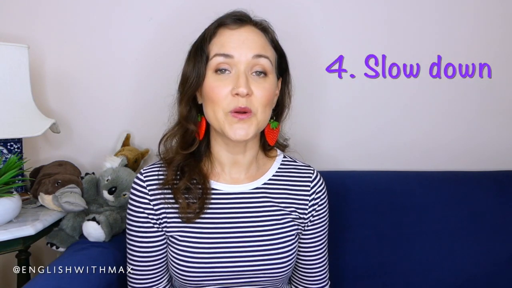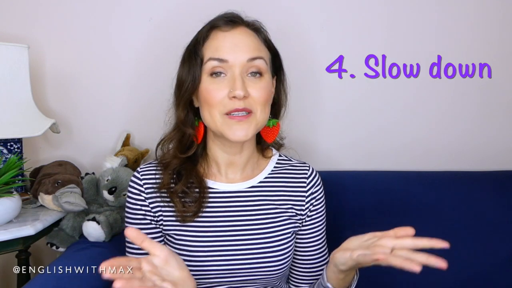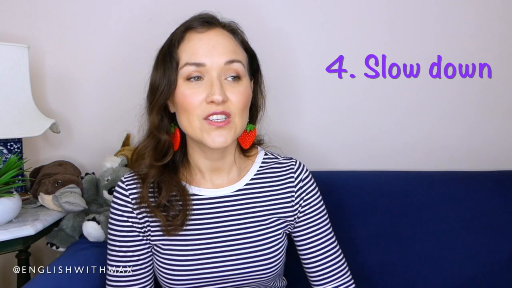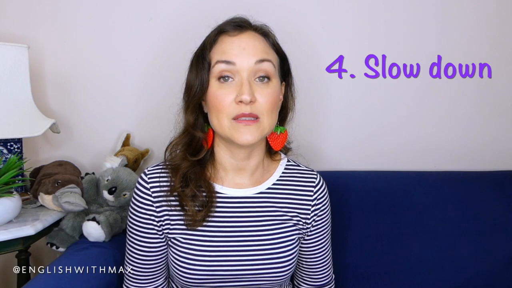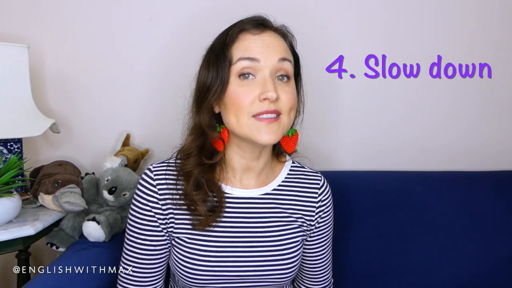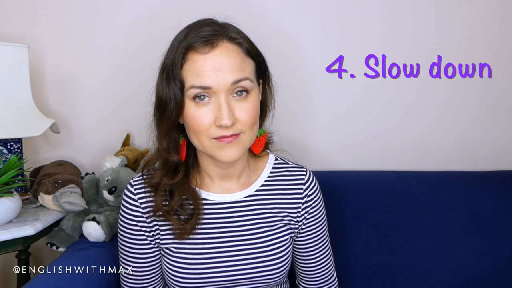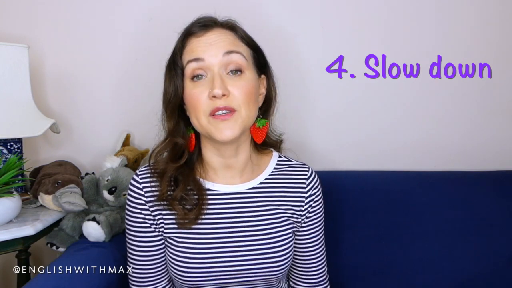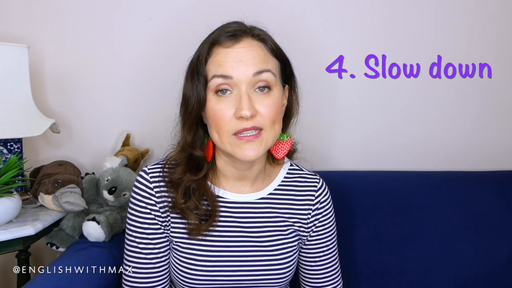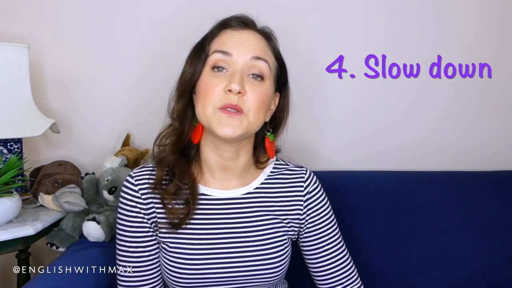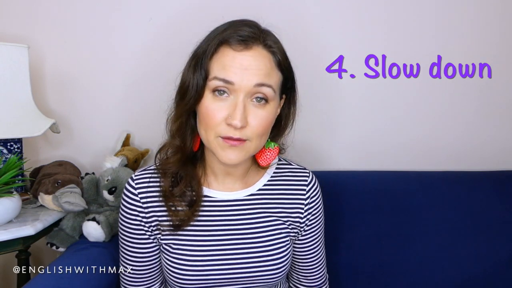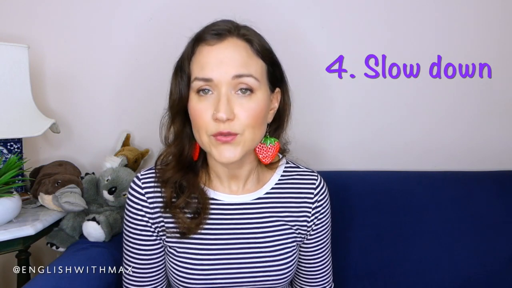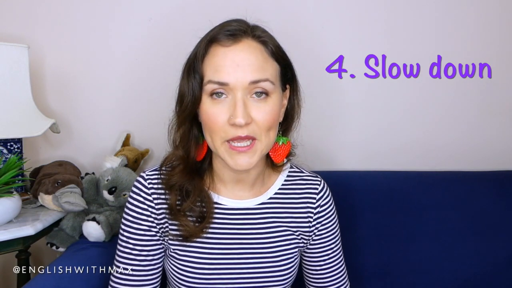The fourth way that you can improve your pronunciation is to slow down. Speak more slowly. Non-native speakers sometimes try to speak very quickly because they think that it makes them sound more fluent. But fluency isn't the same as speed. And there are even some native speakers who actually speak quite slowly. Another reason why people sometimes speak too quickly is because they might be used to speaking quite quickly in their native language, so it just feels natural to speak quickly in a foreign language.